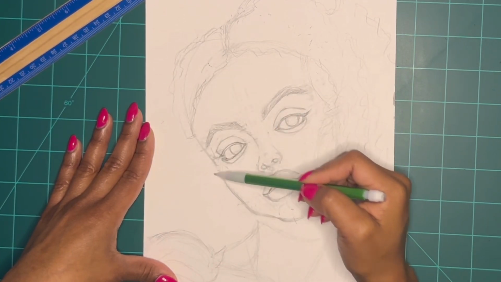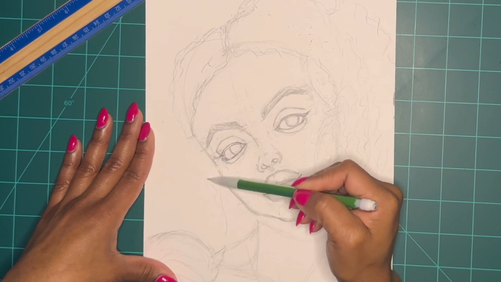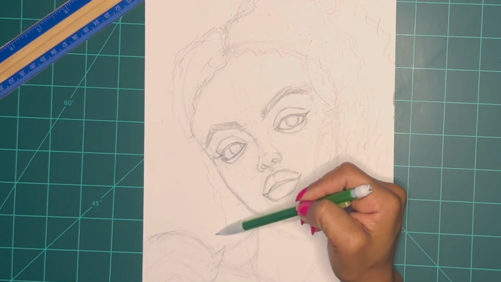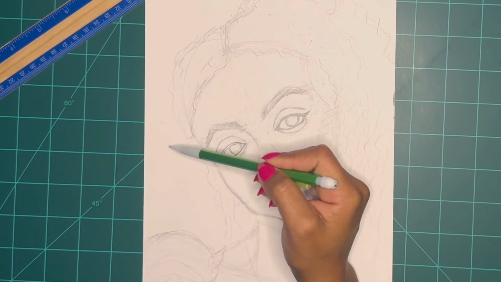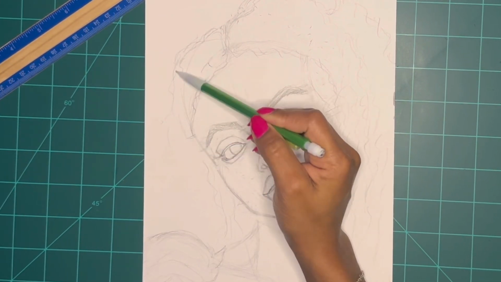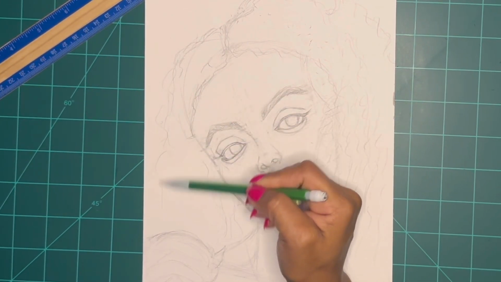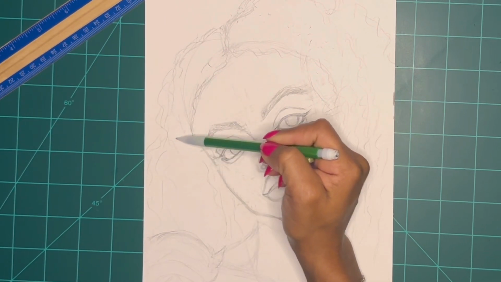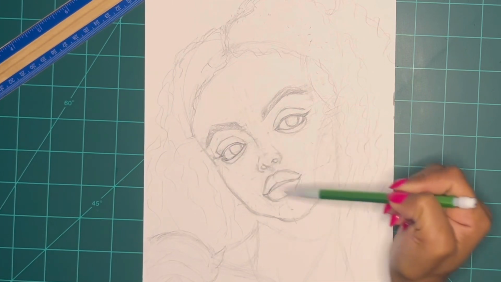What I didn't do and what I want you guys to do is kind of go back through your drawing and just see if it has a likeness with the photo. If there's anything that looks odd or off, just try to rework those areas until you think it looks good. That's what I'm gonna do. I think the lips look weird.